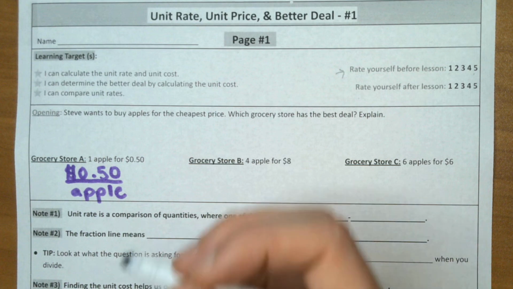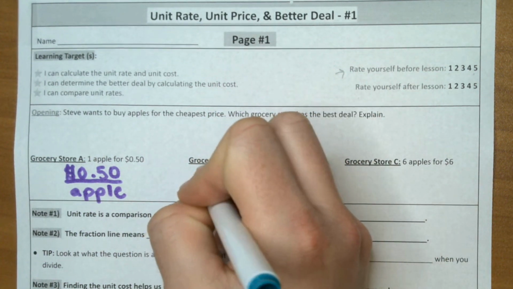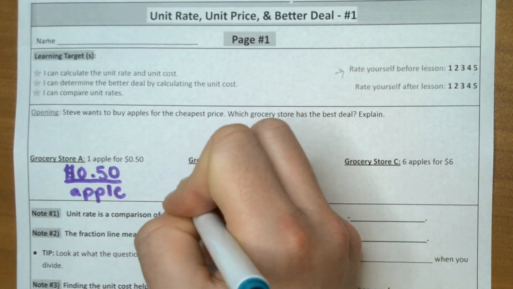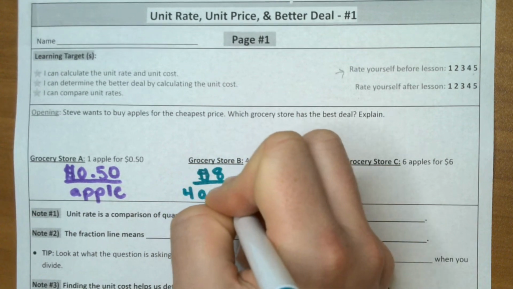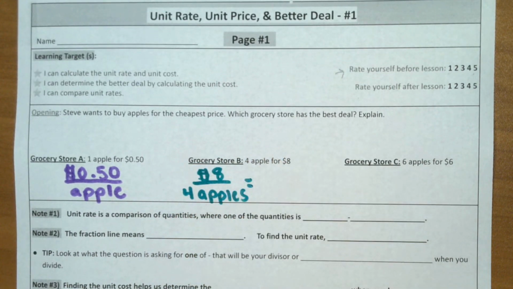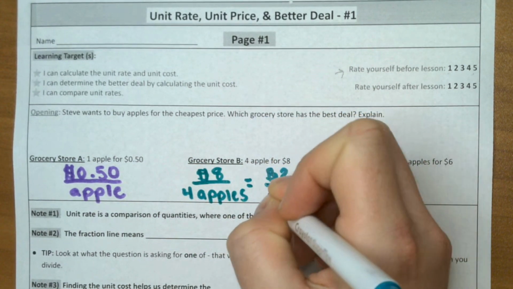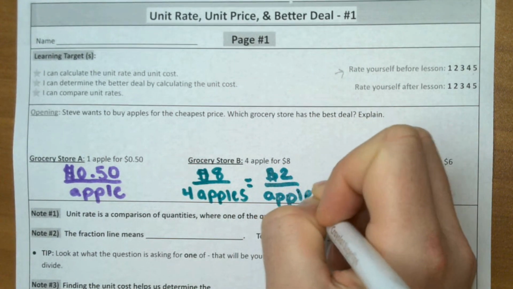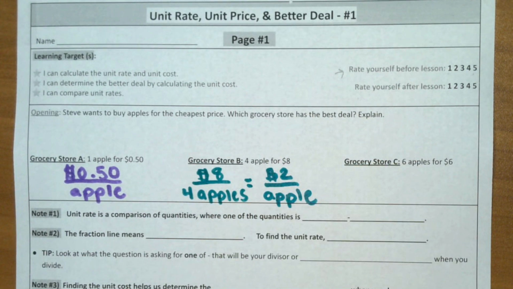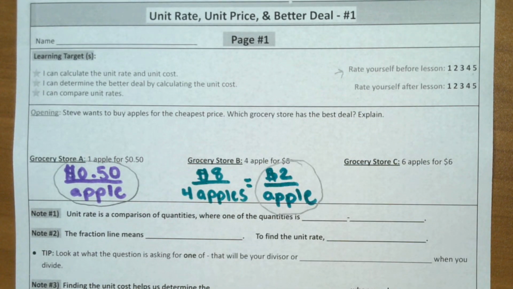Grocery store B was $8 for 4 apples. We'll talk about this more in a minute, but to figure out the price for one apple, we're just going to divide. $8 split up over 4 apples is $2 per apple. Remember, you can always pause if you need more time.